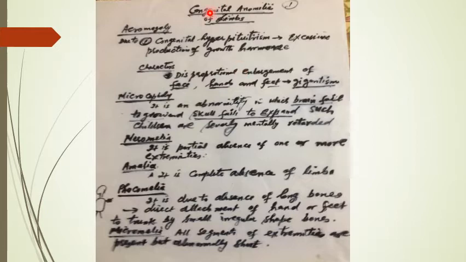Congenital anomalies of the limbs usually present. Number one is the acromegaly. Acro means extremities, upper and lower limb. Megaly means large extremities, acromegaly. It is due to the overgrowth of the bones.